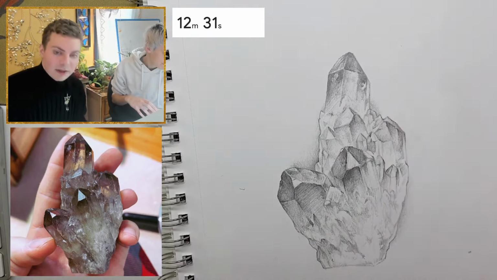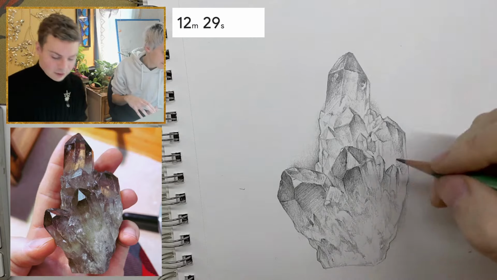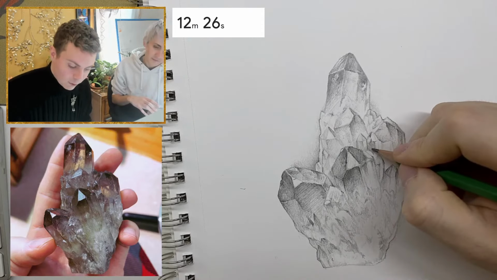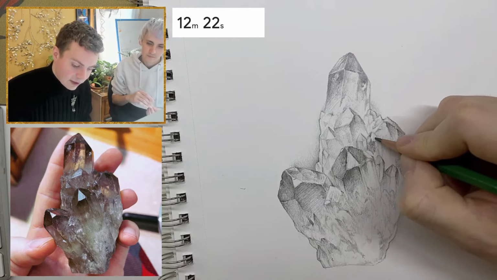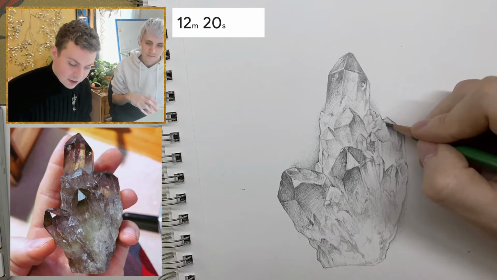Okay, so now is the point where I go back and forth between my drawing and the reference, and I can really see where the values need to be punched up, because there's a few areas that are way too light where they're much darker in the reference.